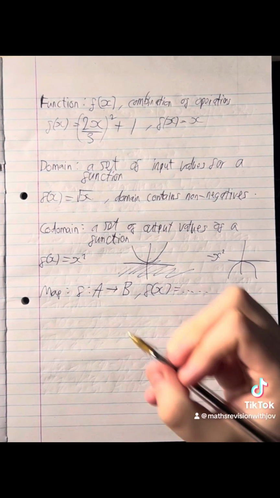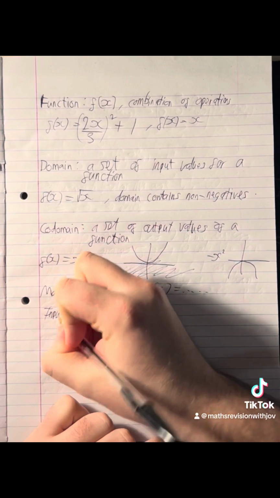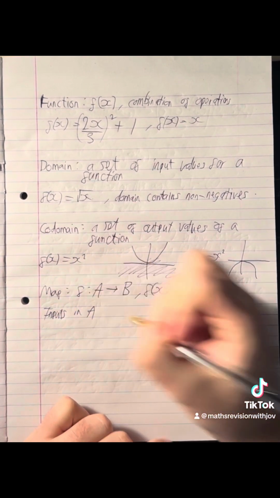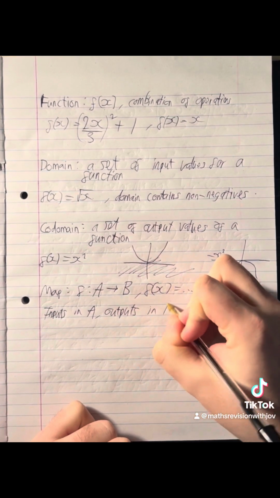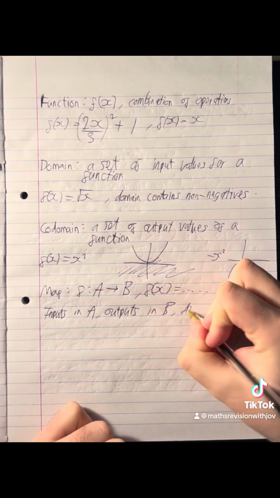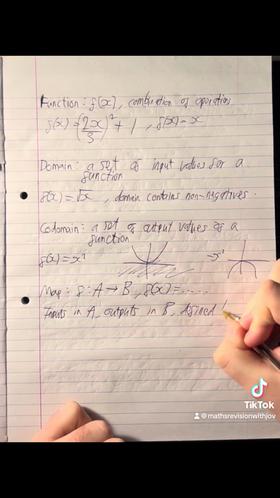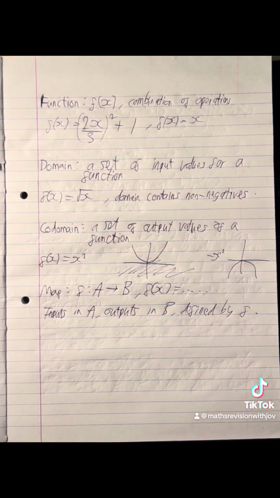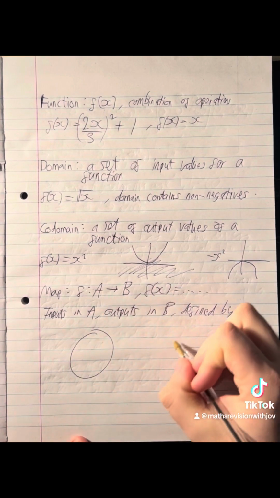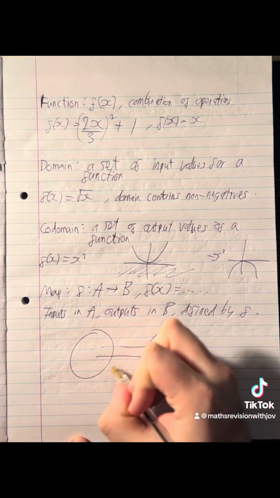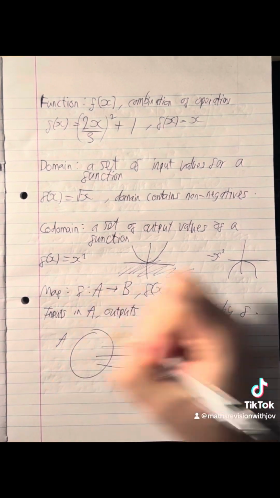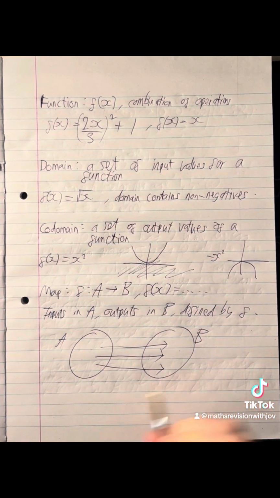We say that the input values are in A, outputs in B, defined by f. And that's all a map is. A map, it's called a map because it maps elements from one set to another. So all the elements in A map to the elements in B.